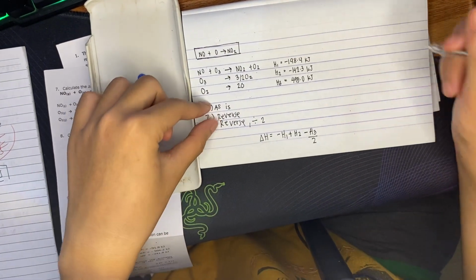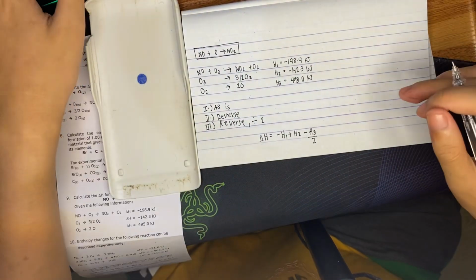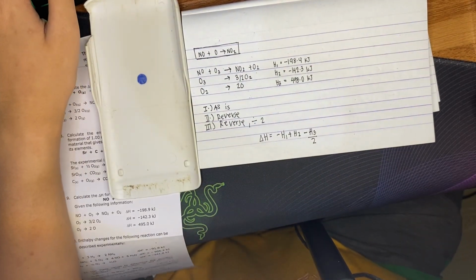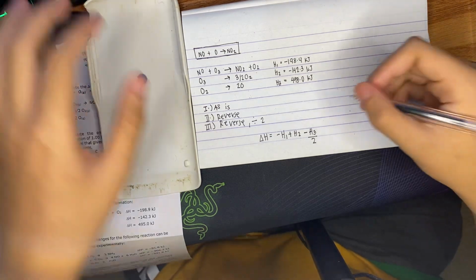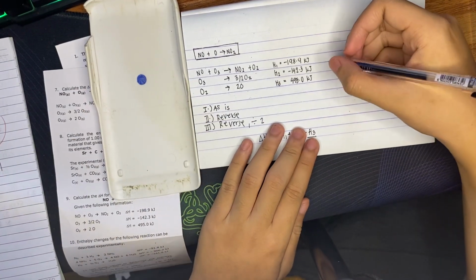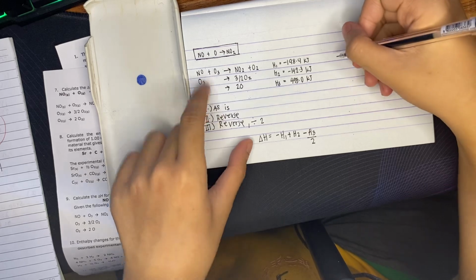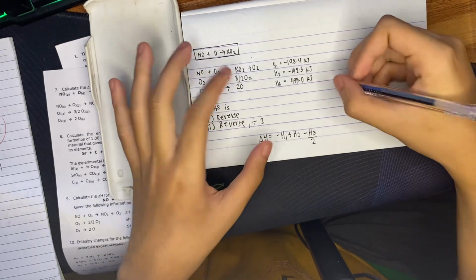Now we're going to use the steps so we can visually illustrate it. So first step is as is. So we'll let the first equation remain as is. So just copy.